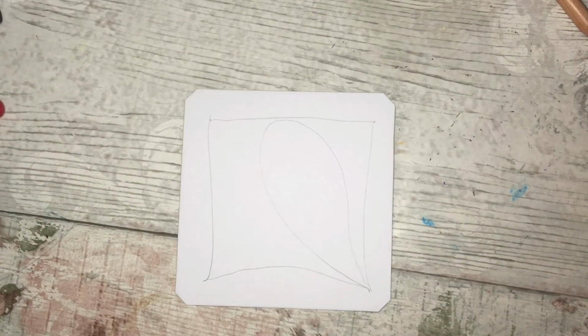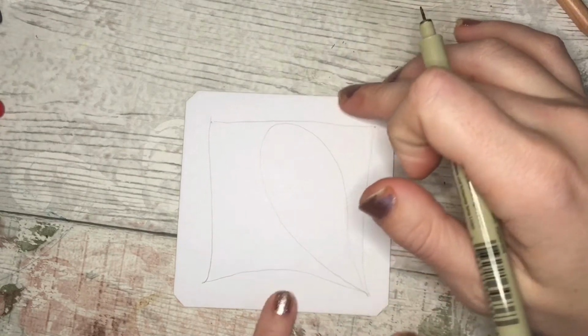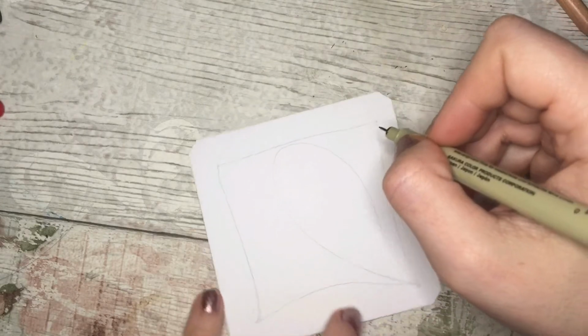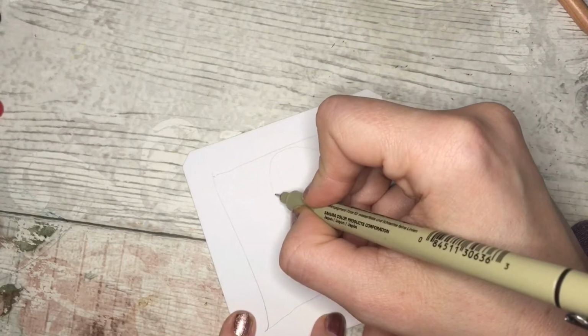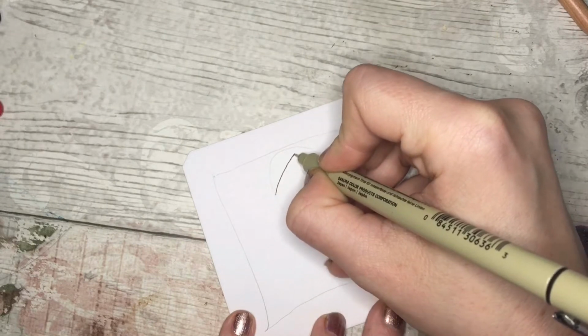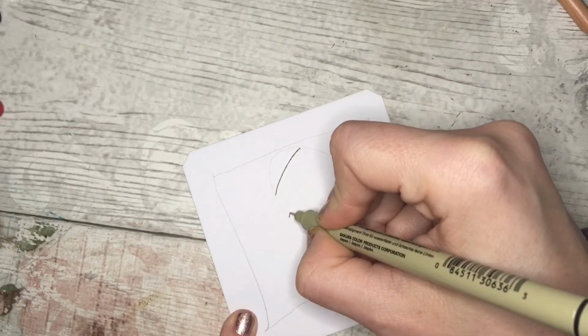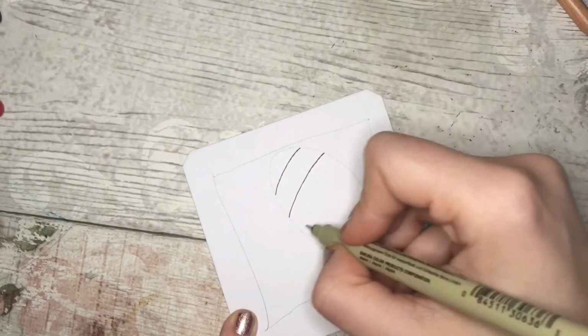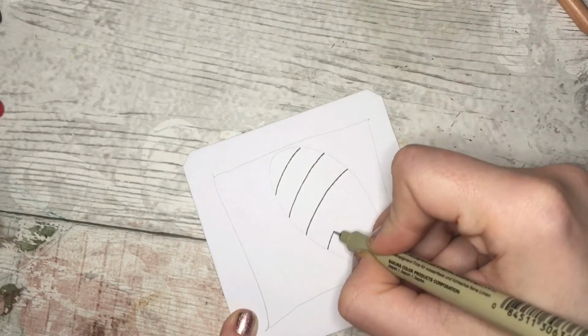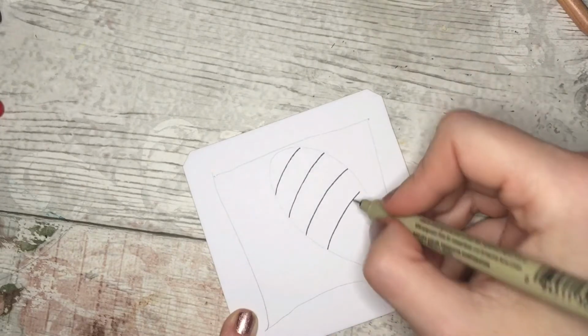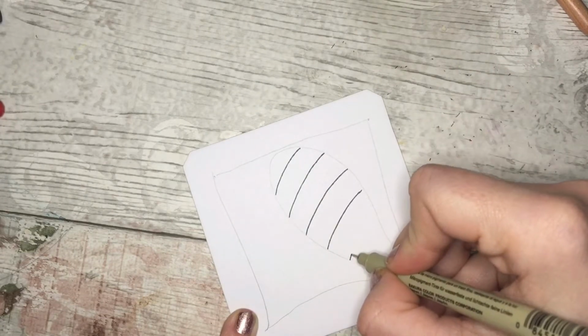So Nymph is based, I think, loosely on Zeppel, and works best in a kind of grid pattern. So what I'm going to do is have a smaller grid pattern in this teardrop shape, and then have slightly bigger ones on the outside.